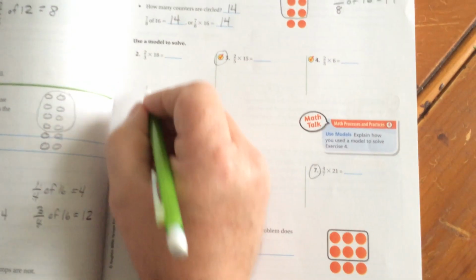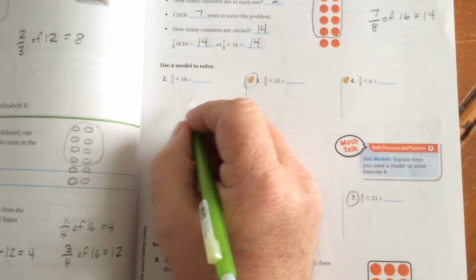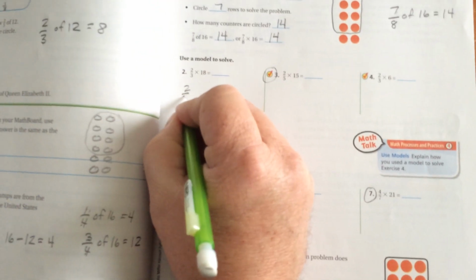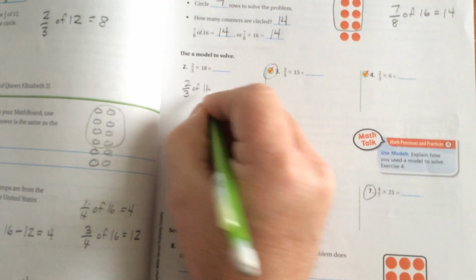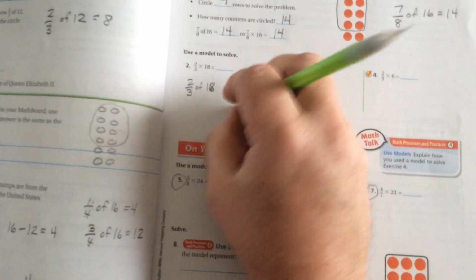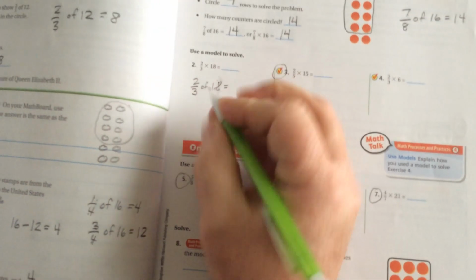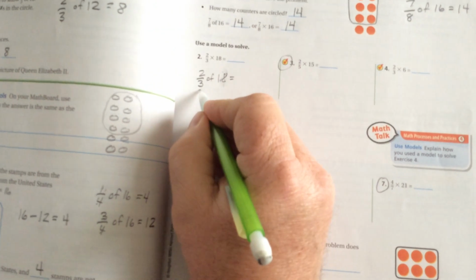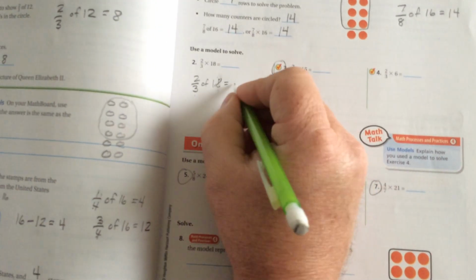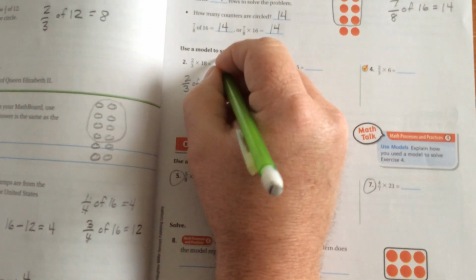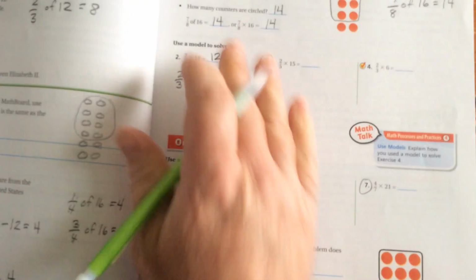All right, 2/3 of 18. I'm going to do this one without drawing the array. 2/3 of 18. 18 divided by 3 is 6. 6 times 2 is 12. So 2/3 of 18 is 12.